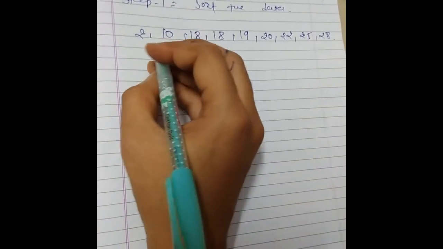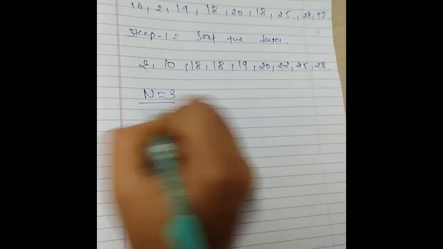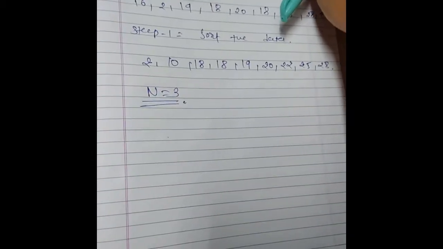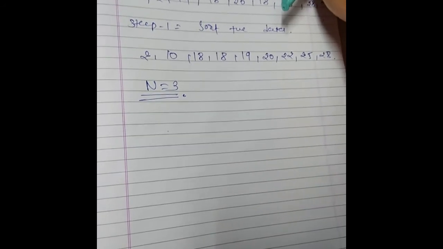After sorting the data, suppose in the exam you have a question like: divide the data into bins of size 3. So now we'll consider n equals 3. Yes, this value is already given in the exam, with the method equal depth partitioning.